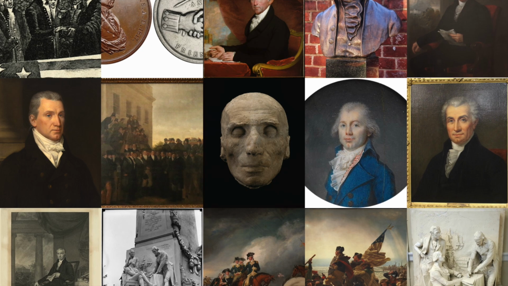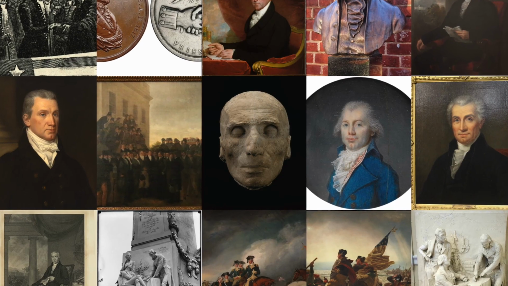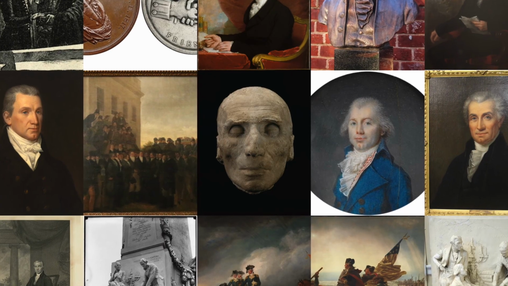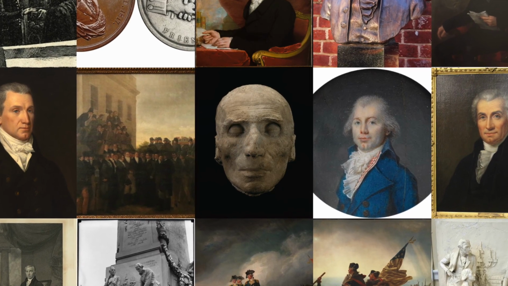So, not only do these different images of James Monroe show us what the 5th President of the United States looked like, but they also gave so much more information about Monroe himself and what the country was like during the time they were made.